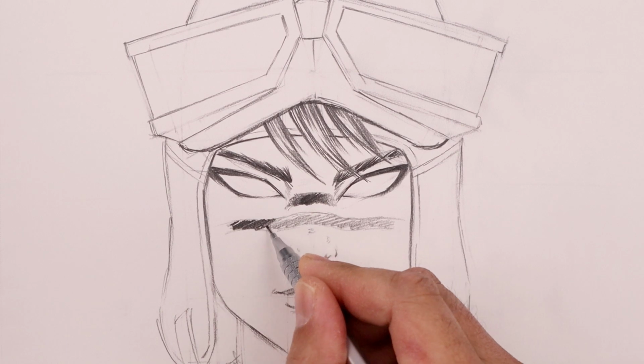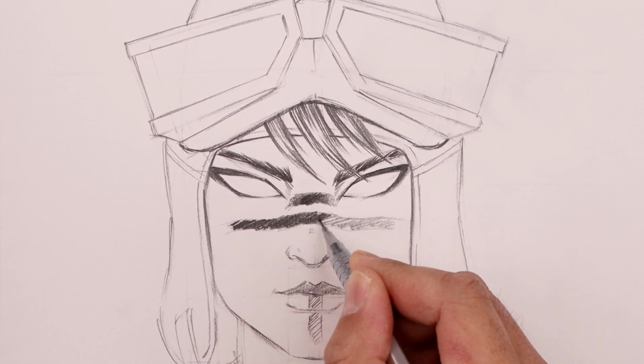Now I'm just going to darken up the markings and just feather them out across the side.